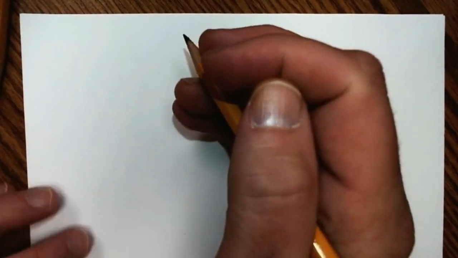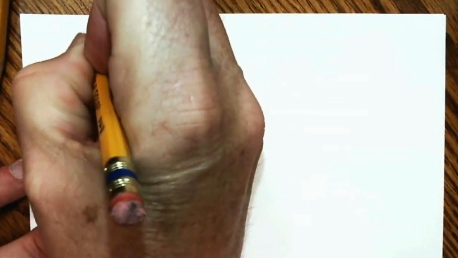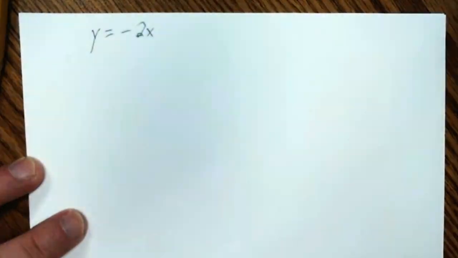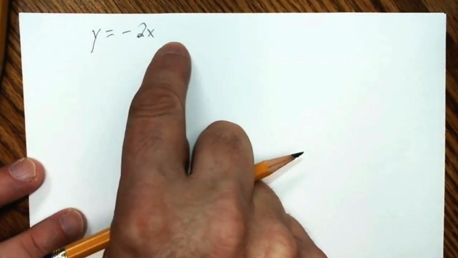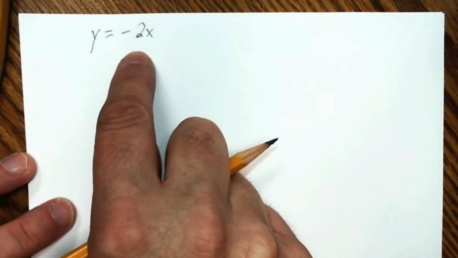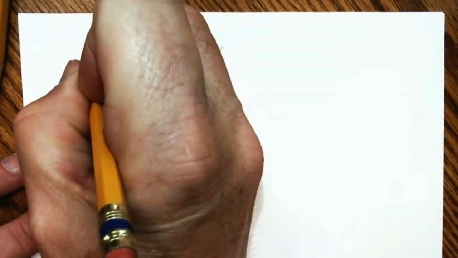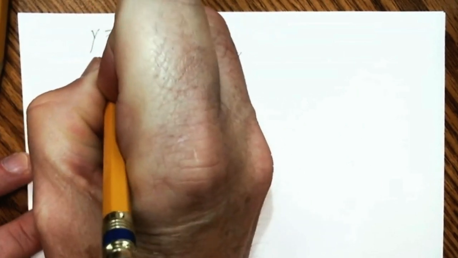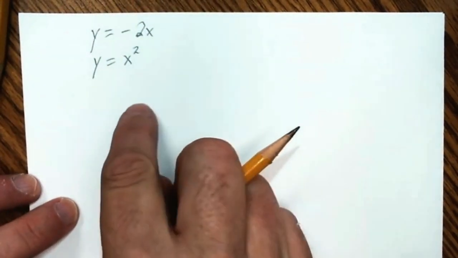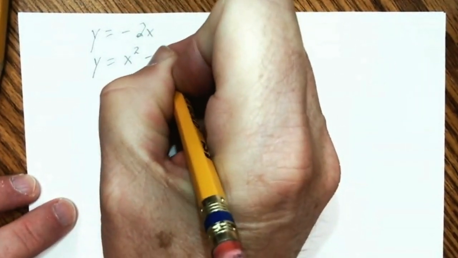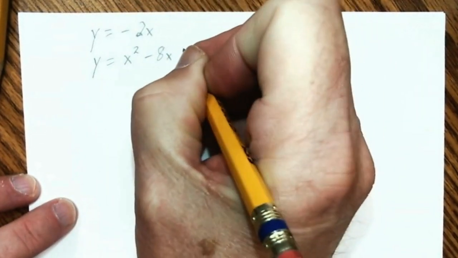Okay, let's look at, we're just going to jump outside the lesson and do some work on our own here. Let's do 2 equations. One is y equals negative 2x. Okay, that's still linear, right? That's a line. Has a slope of negative 2, y-intercept of 0. It's just a line. But the equation we're going to solve with this is y equals x squared. Oh, we already got something different. We got a parabola minus 8x plus 12.